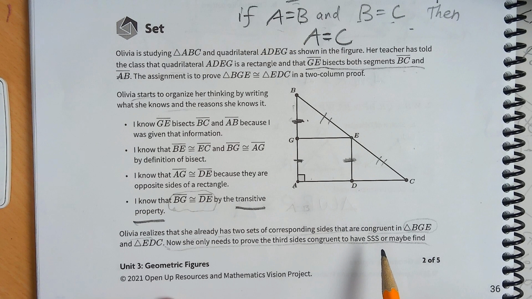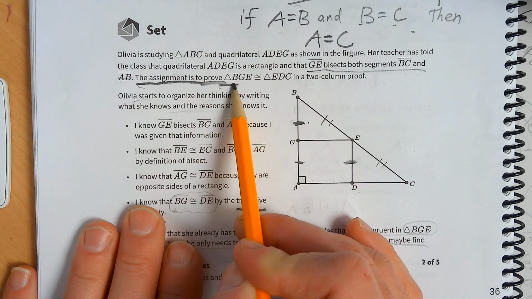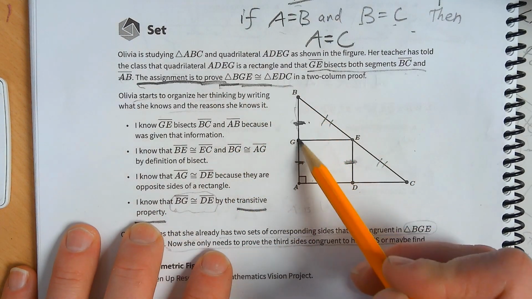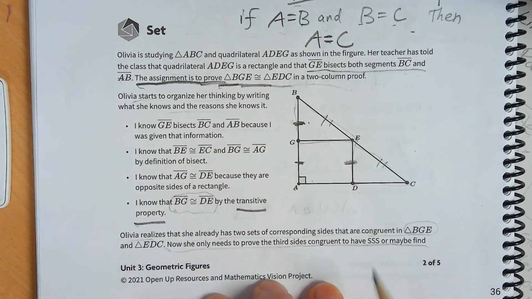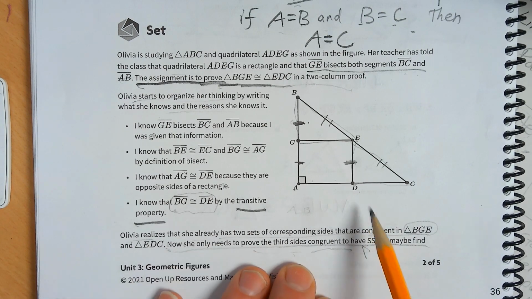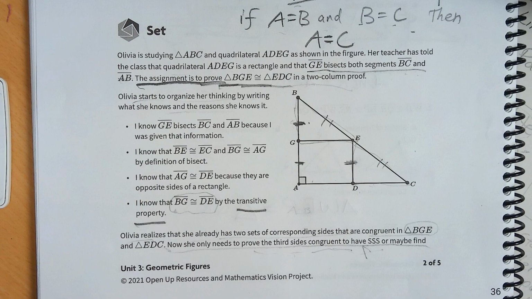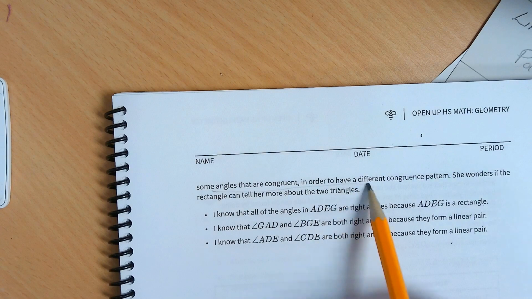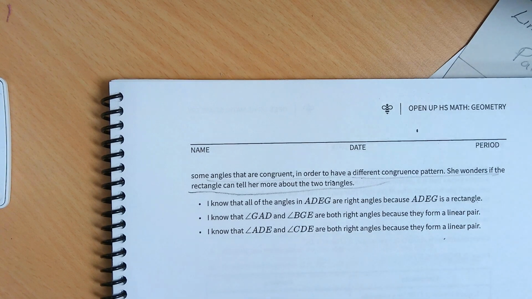I don't get it. Oh, here we go. The assignment is to prove, I broke my pencil. Triangle BGE is congruent to EDC, in a two-column proof. Okay. Third side's congruent. What is she talking about? Oh, yeah, she wants to prove that DC equals GE, or maybe find some angles that are congruent in order to have a different congruence pattern. She wonders if the rectangle can tell her more about the two triangles.